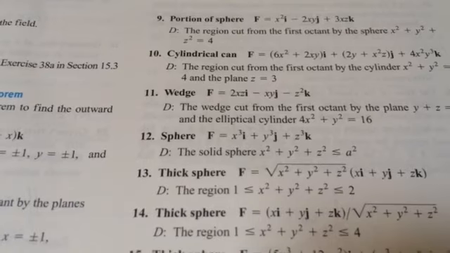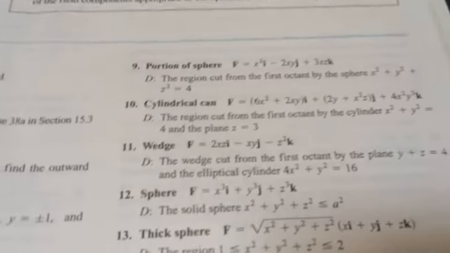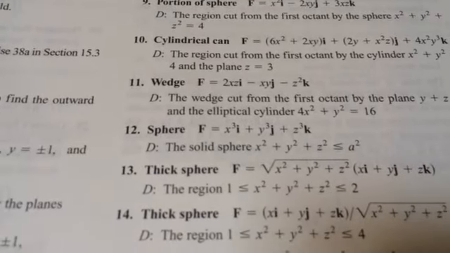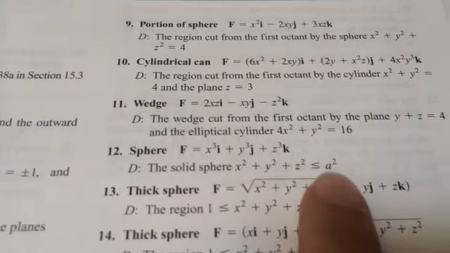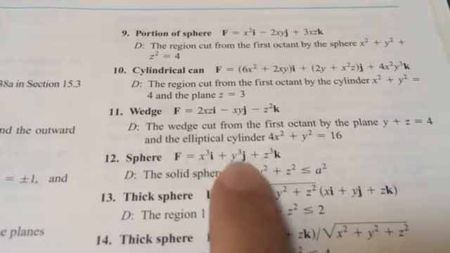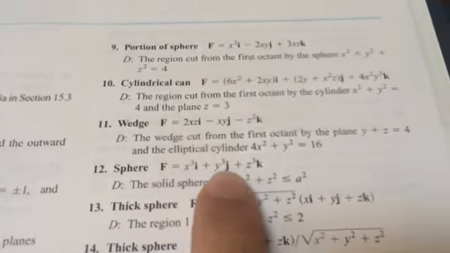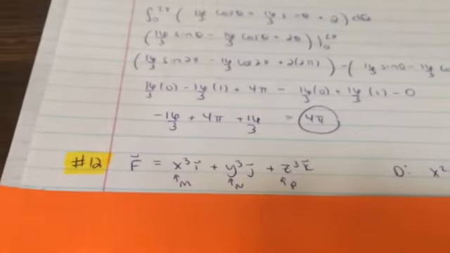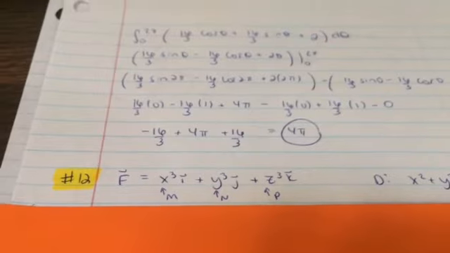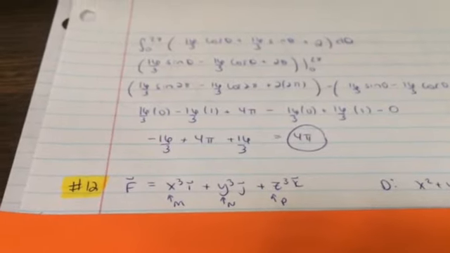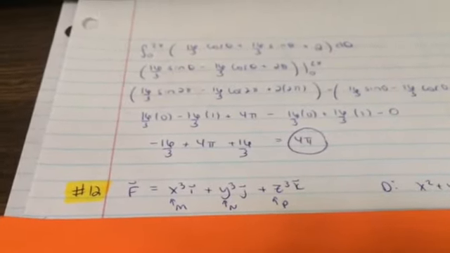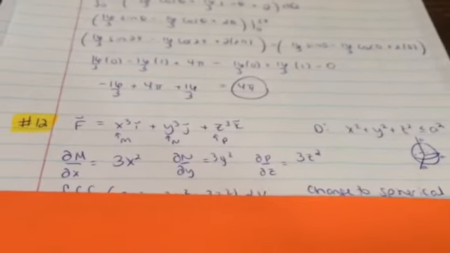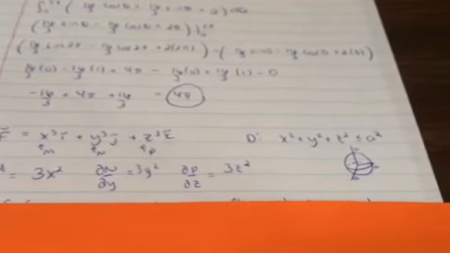Okay, so number 12, last one. Same set of directions. Now we have a sphere. So, sphere centered at the origin, radius a. Here's my vector field. So here's the M, N, and P. And so you want to start with the partial derivatives. Oh, I haven't done that yet. There they are. Okay, partial derivatives. There we go. There is my sphere.